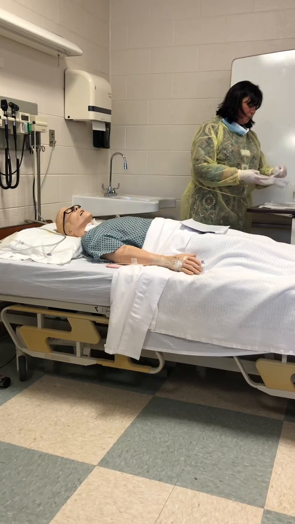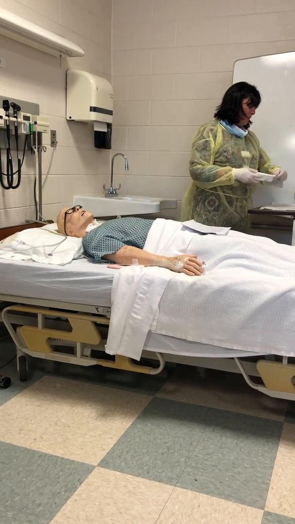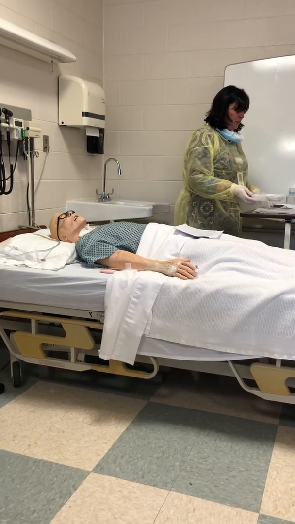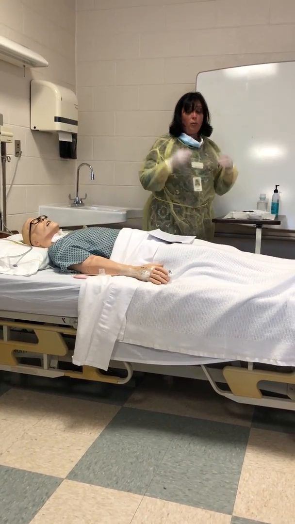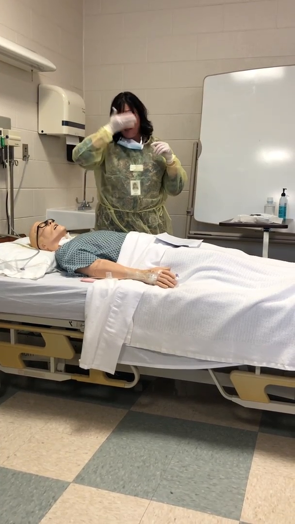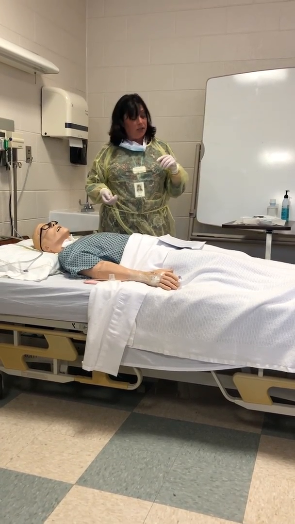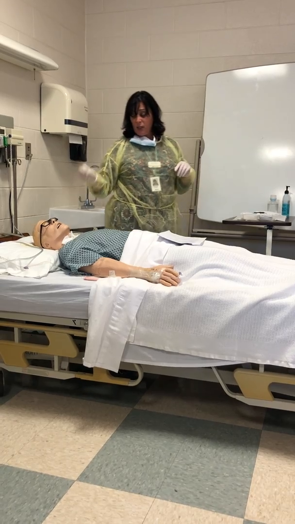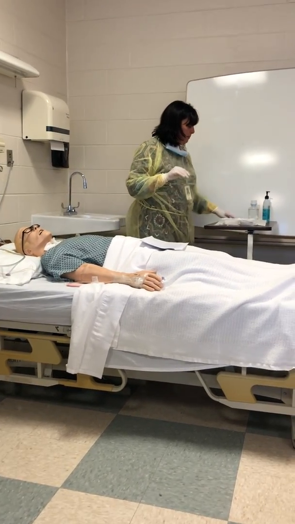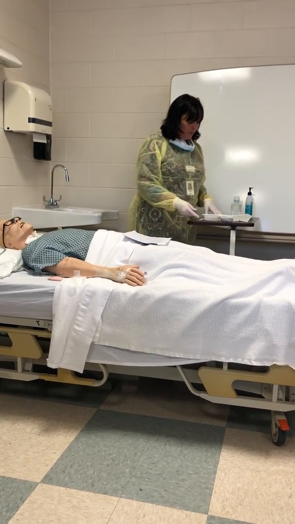And I should have had my mask on. Sorry. So for both of these things, you want to wear a mask with the shield on it because nobody needs secretions in their eyes. No one. Okay.